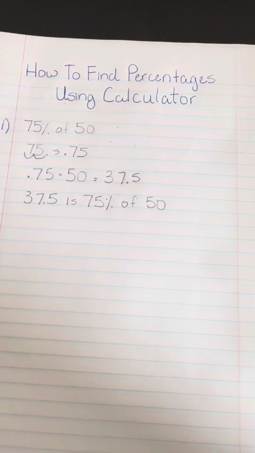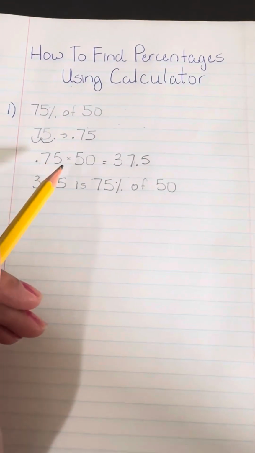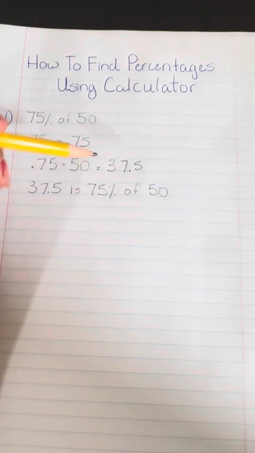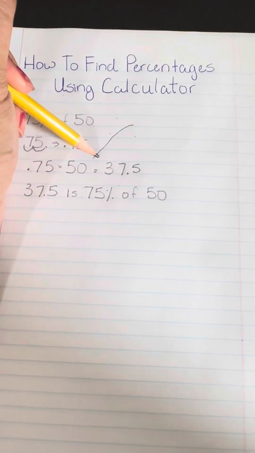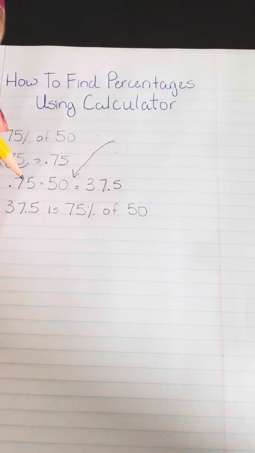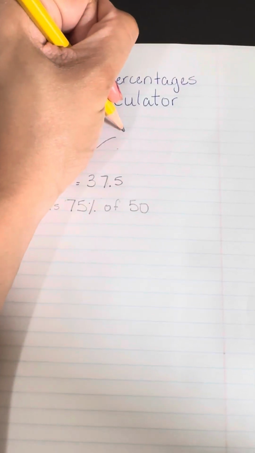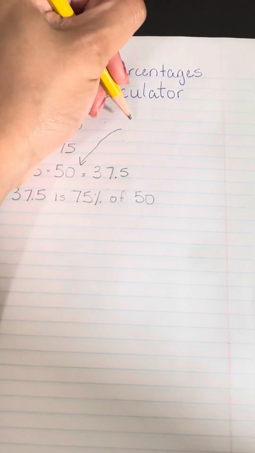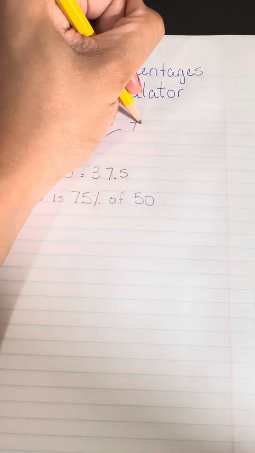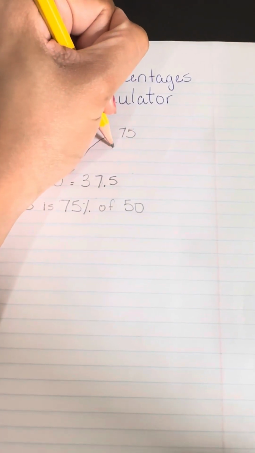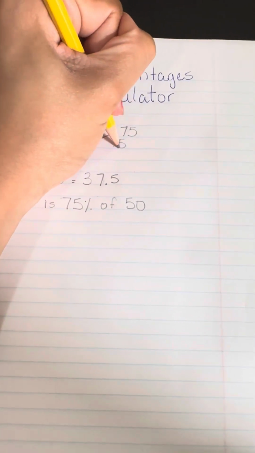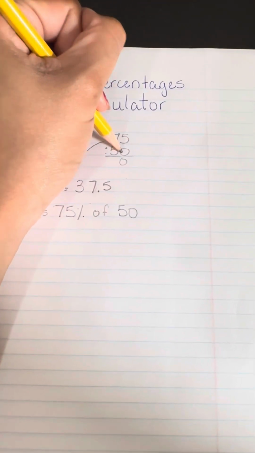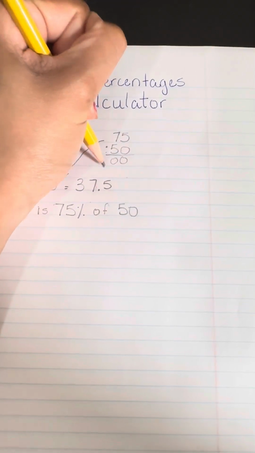And of course, you don't actually have to use a calculator for this. You can always do this the old-fashioned way, which is, I just like to treat both of them as whole numbers. 75 times 50. 5 times 0 is 0. 7 times 0 is 0, plus placeholder 0.